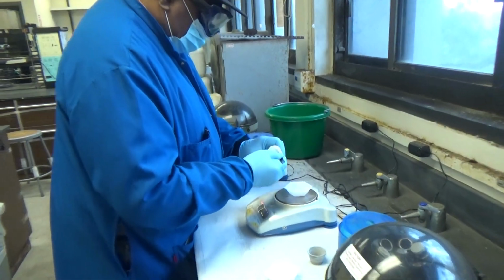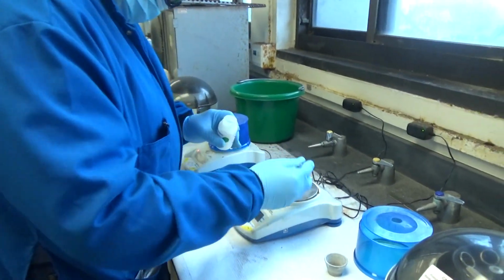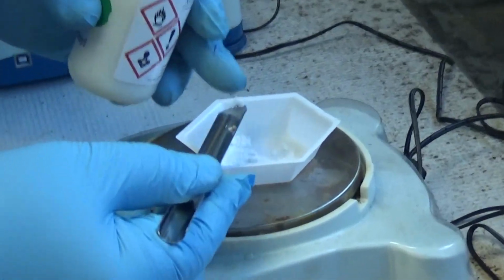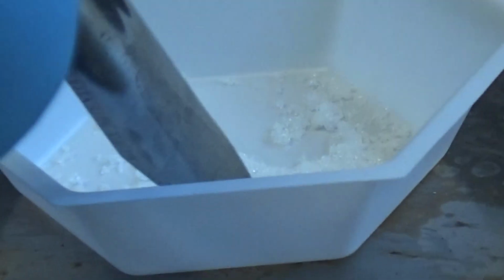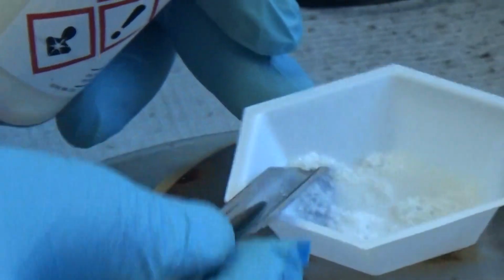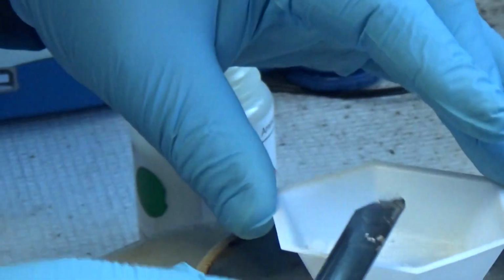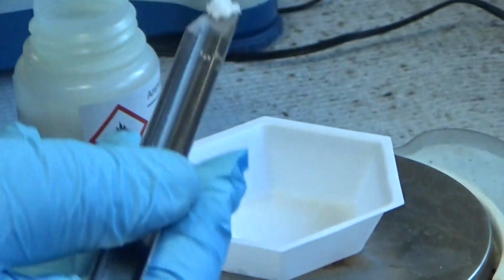It looks like a nice little white solid. It looks like sugar, but it's not. I wouldn't put it in your coffee. It's probably pretty toxic too.